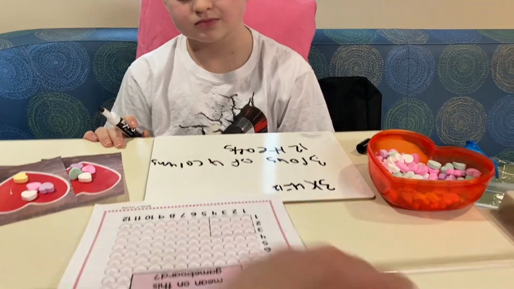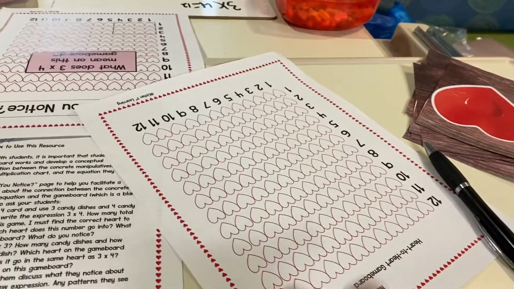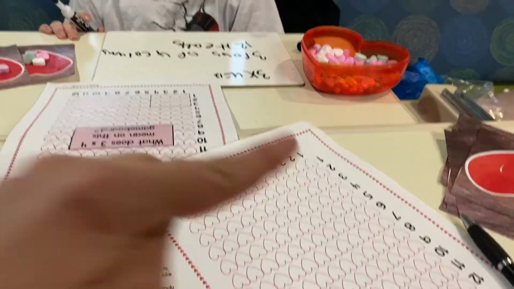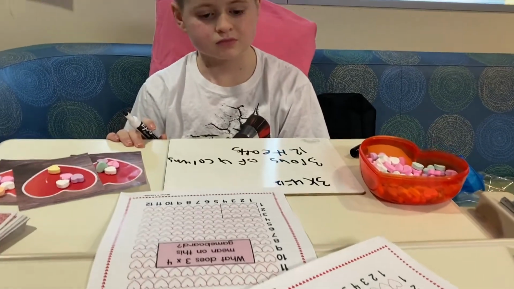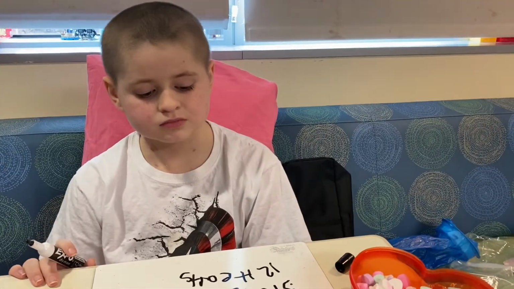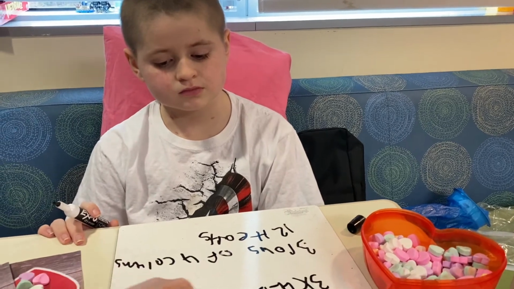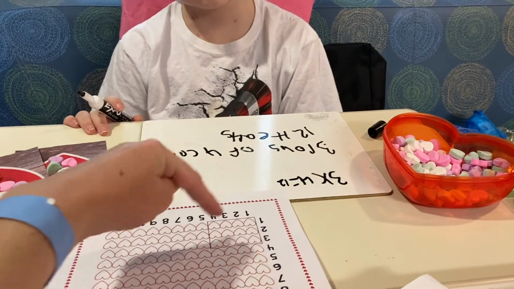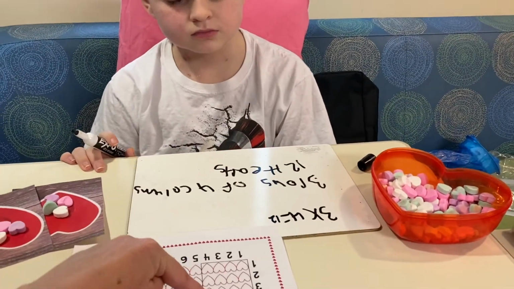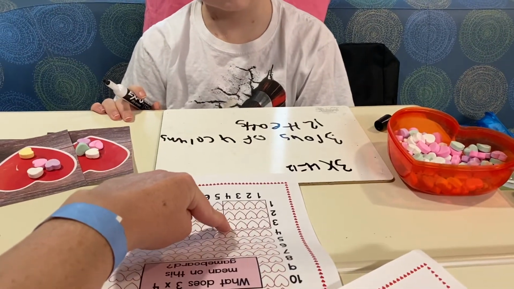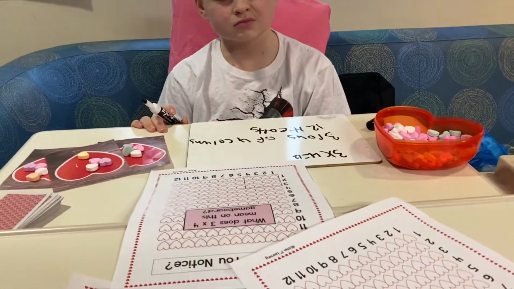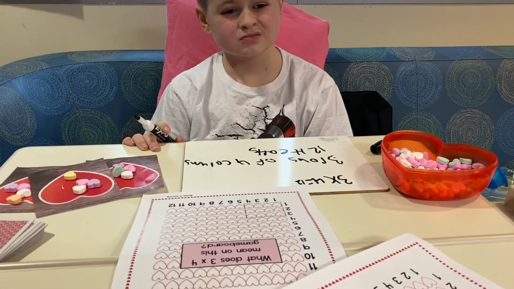So on our game board that we're going to be playing on, it's going to be blank, and we're not going to make arrays. But I want you to be thinking about the whole reason that 3 times 4 equals 12 is it includes 12 hearts here, right? But we're just going to be claiming 1 heart, okay? But during the game, I might ask you, can you picture the array right there and draw your finger around it, okay?